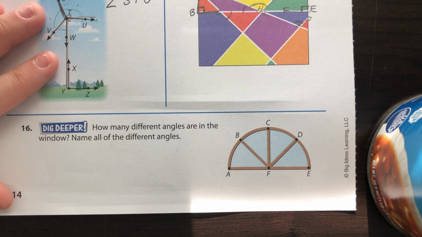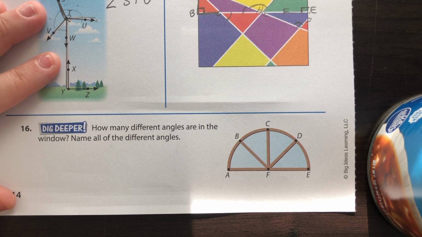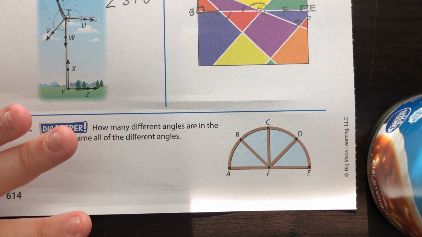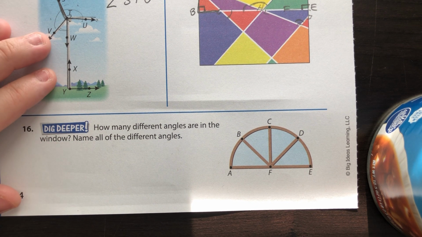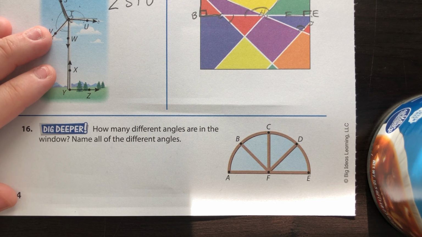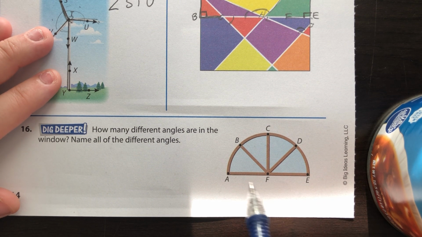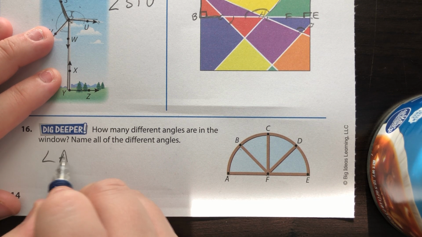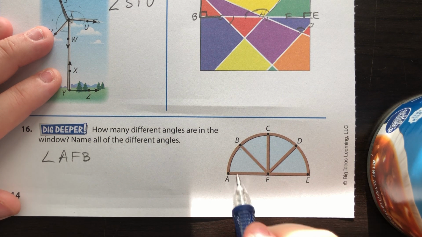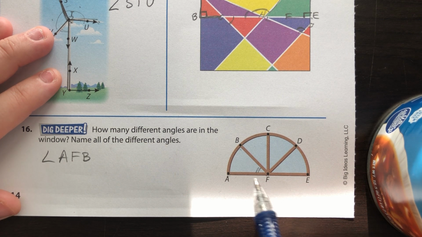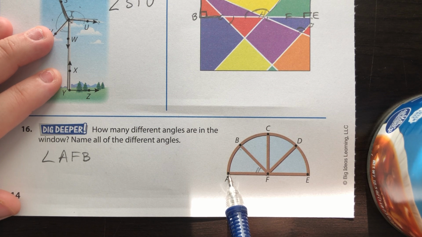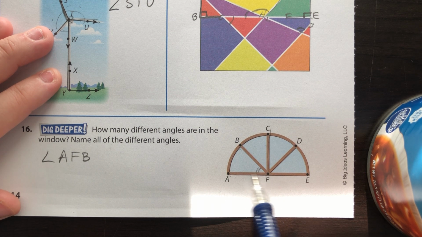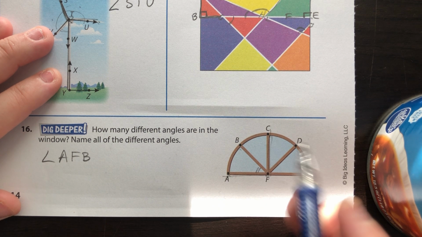16, how many different angles are in the window? And name all the different angles. So this is an interesting question because there's so many. So I'm gonna try to take it slow so that you can see it, okay? First angle that I see is AFB. Then I also have AFC. That's a right angle, AFC.